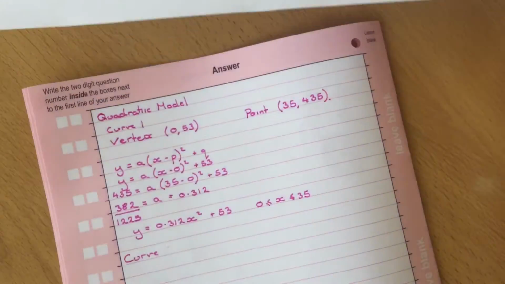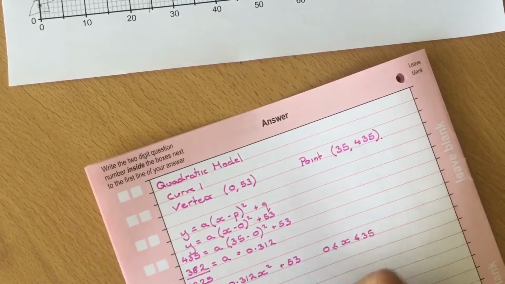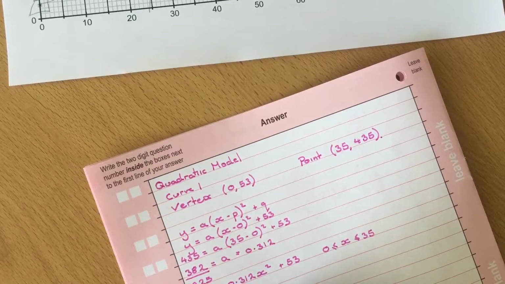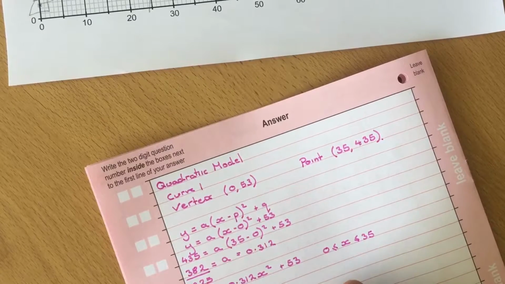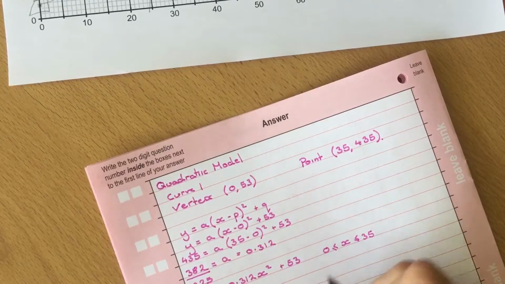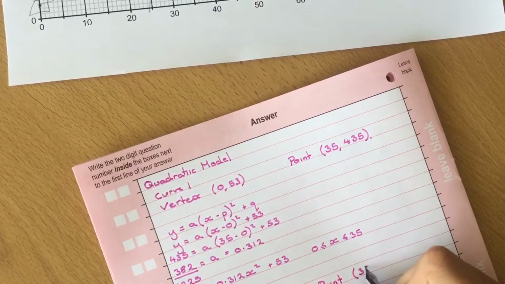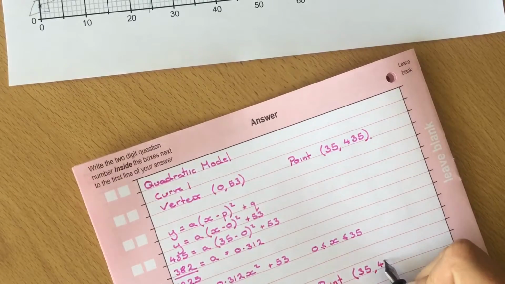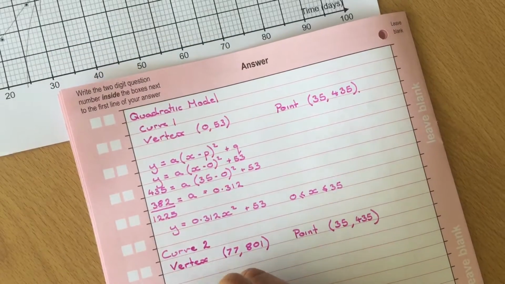So our vertex, curve 2, the vertex is at (77, 801), and the crossing point, so the point where it crossed with the previous one, is going to be exactly the same. So in exactly the same way, we're going to use the completed square form.